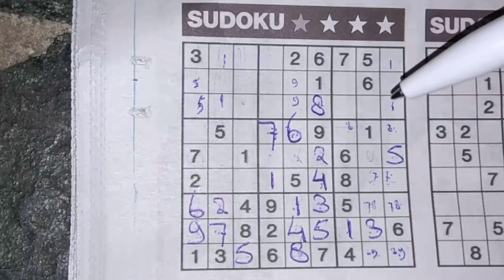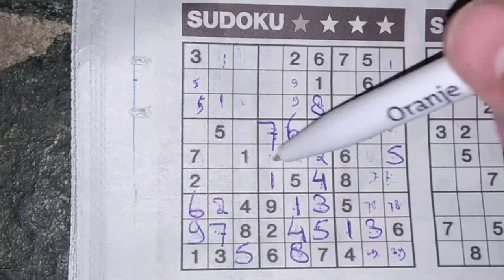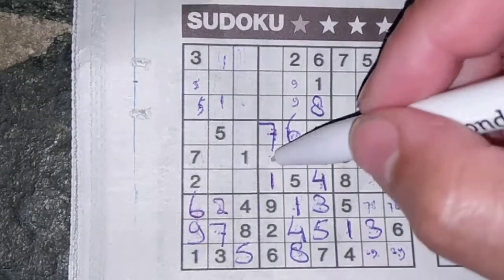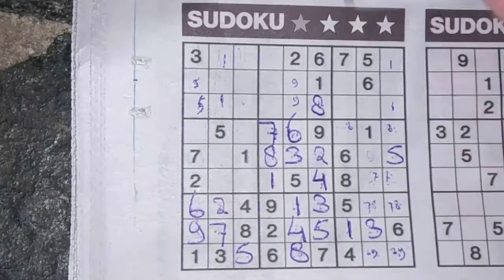The other 2 numbers are the numbers 3 and 8. We have an 8 here, no 8 there. 8 should be here, and the 3 goes there.